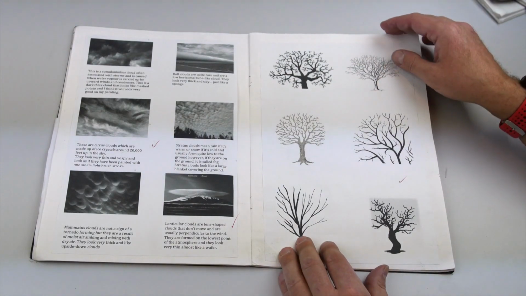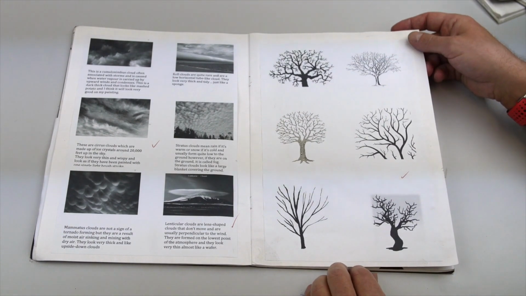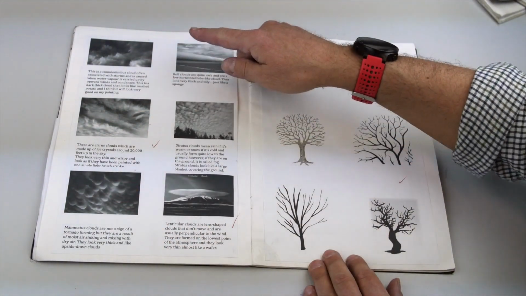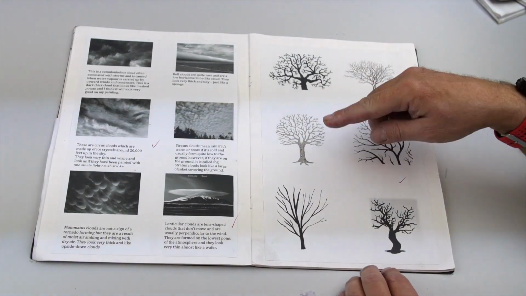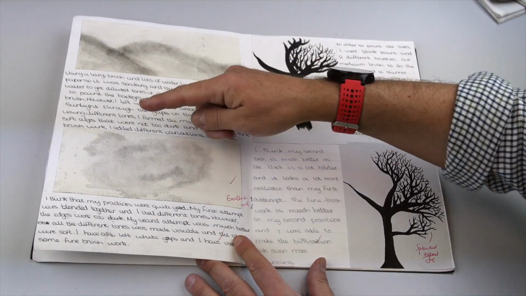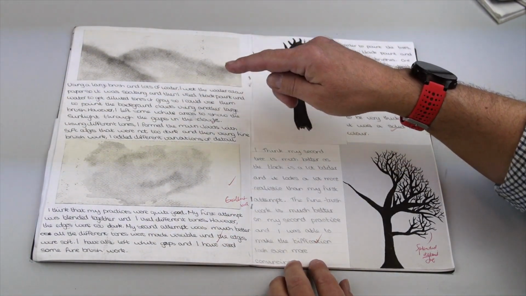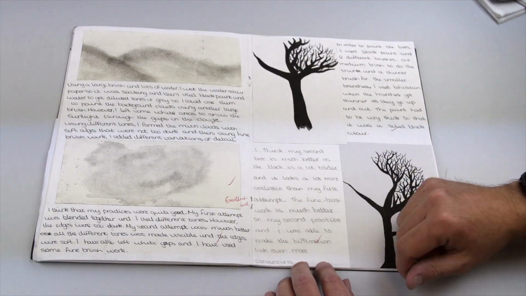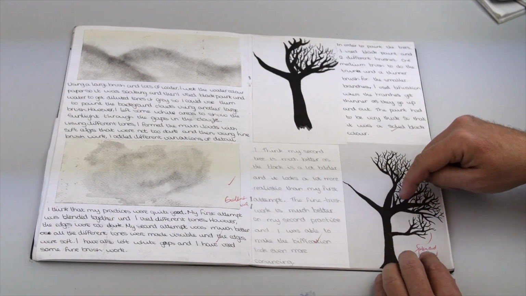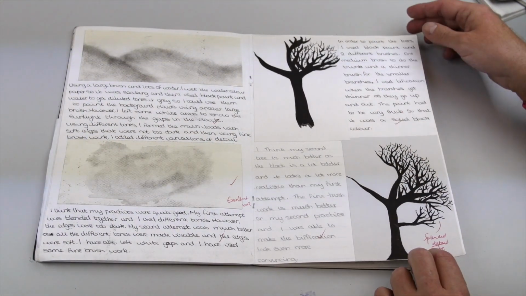So if we have a look at the atmospheric perspective landscape painting project, one starts off with researching clouds and trees. Then there are some practice exercises on painting clouds and using the correct painting techniques, again with trees, with some annotations about what went well and what went less successfully.